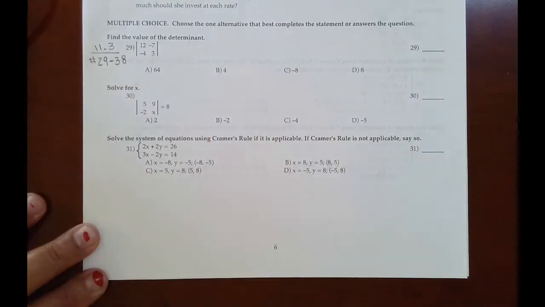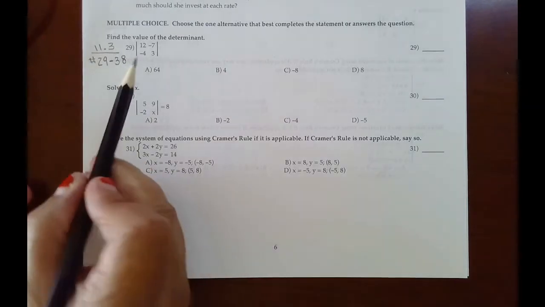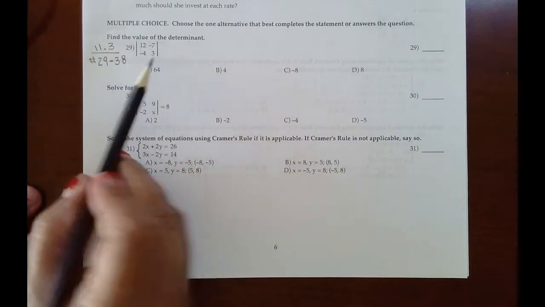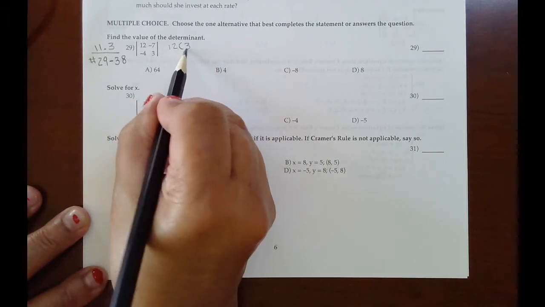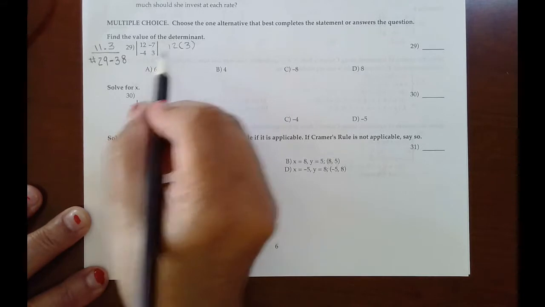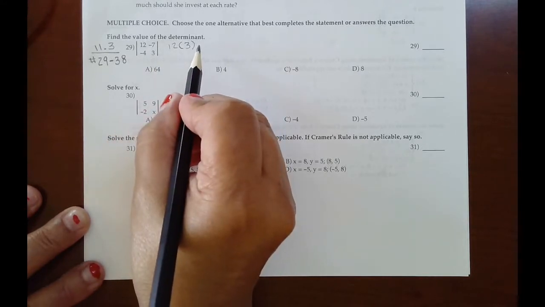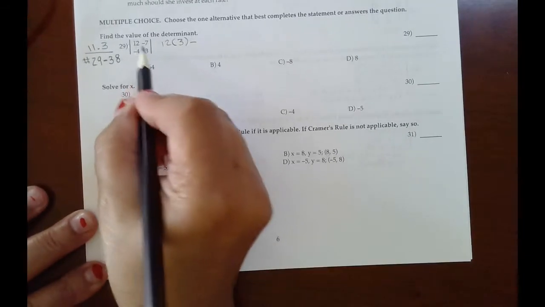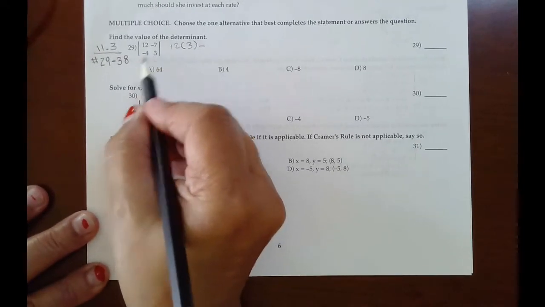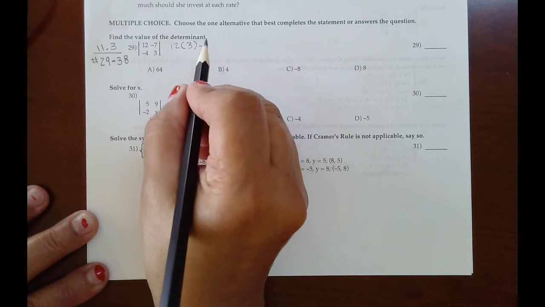Okay, so on problem number 29, you go into finding the value of a determinant. So let me remind you of that formula. You're doing the downward product first. So that's going to be 12 times 3, and you can just write 36. I'm just showing it to remind you. Minus the upward product. Do the downward product first, then you can subtract the upward product. You have to do it in that order.